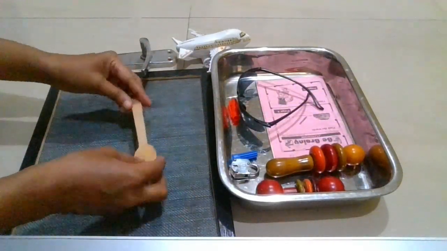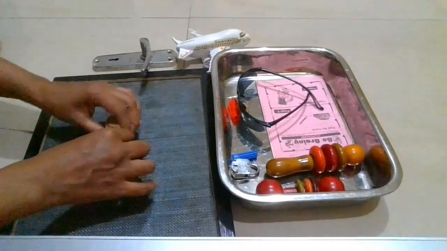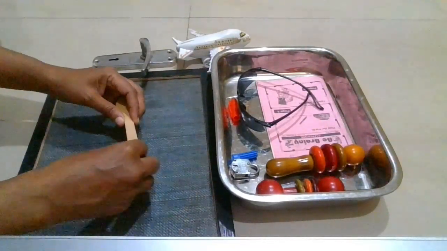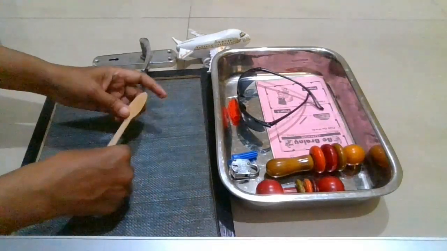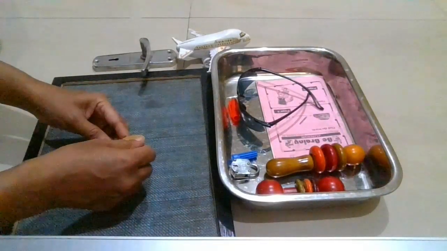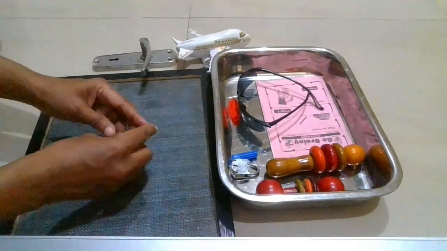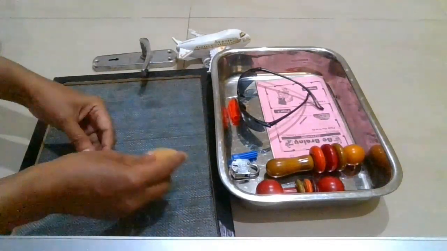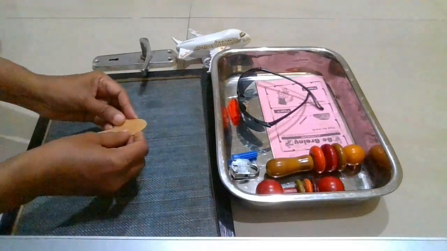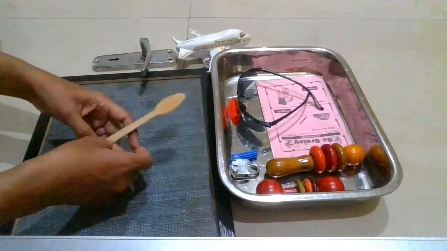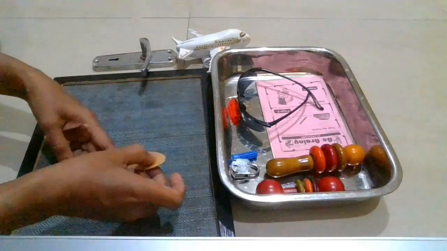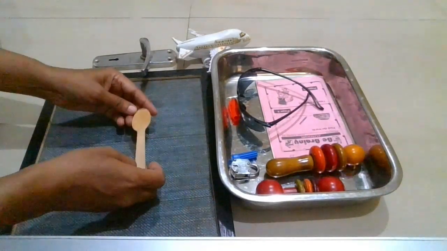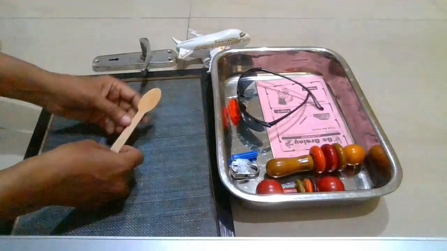The wooden spoon also, I find one side wider, the other side narrower. So if I hold it with a different orientation, I'm able to touch the same parts on either side, on my left and the right side. So the spoon is symmetric in one orientation, and it is not symmetric in a different orientation.